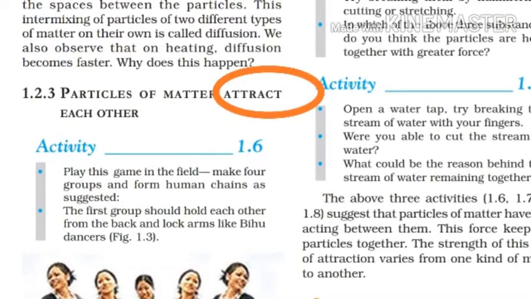Now let's watch a YouTube video. I think it will help you to understand these properties of matter. Credit goes to Edu Bull of YouTube.